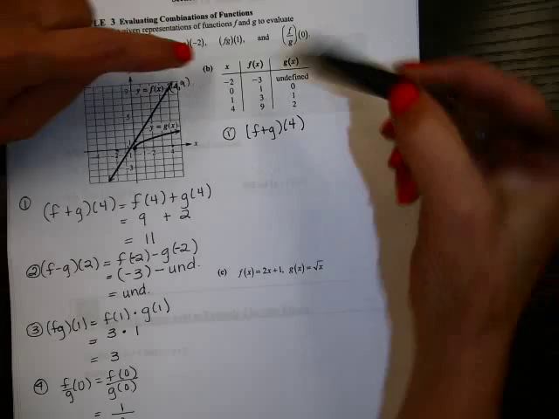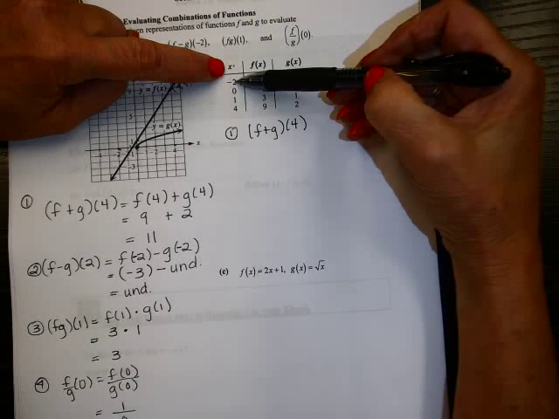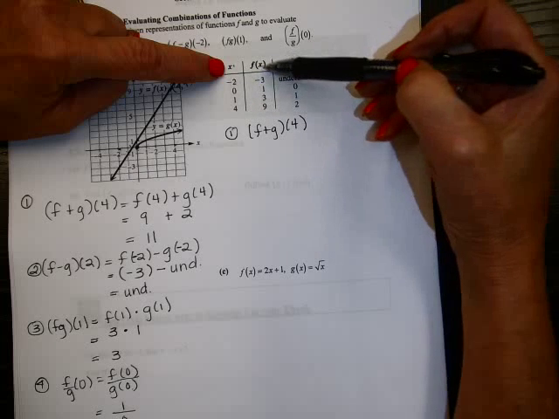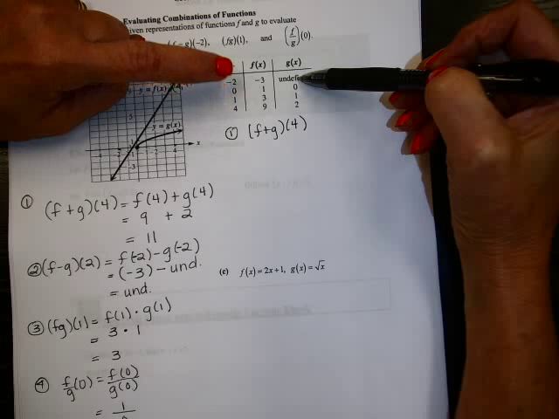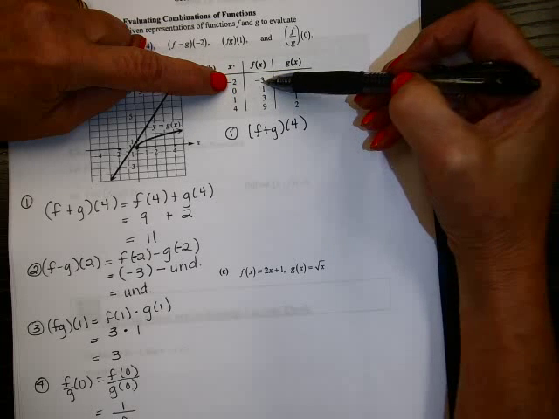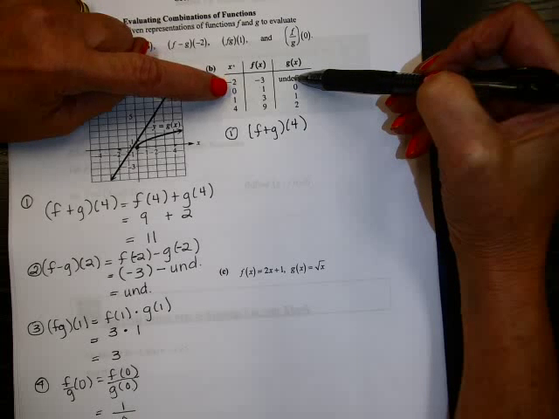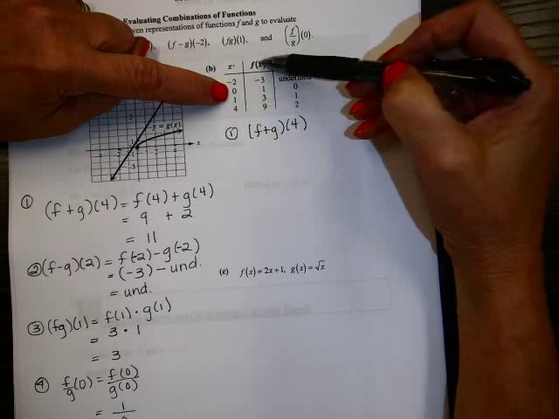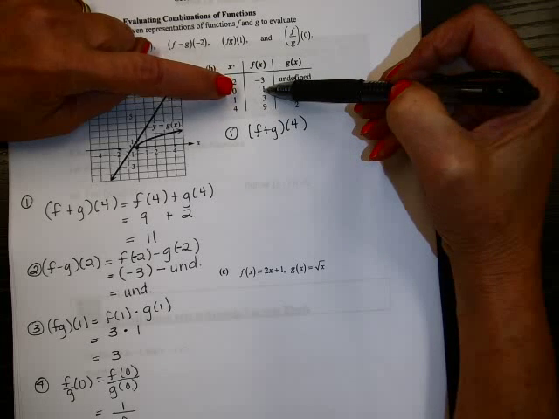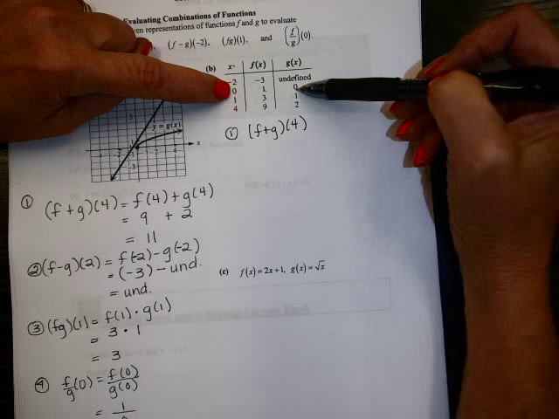Now the way you read this table, this is your x value. So if x is negative 2, then f of negative 2 is negative 3. G of negative 2 is undefined. So this is the x, this is the y on f. This is the x, this is the y that goes with it. If x is 0, the y that goes with it on the function f is 1. So the point 0, 1. For g, when x is 0, y is 0.